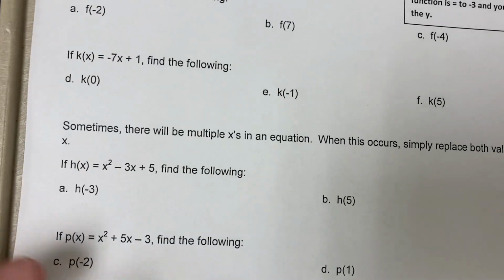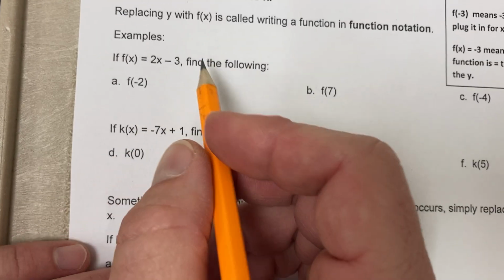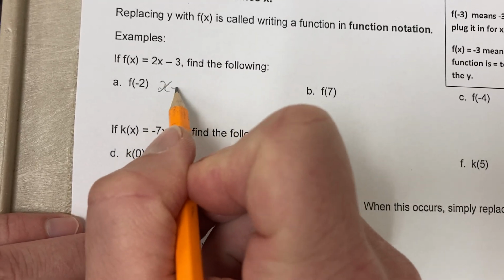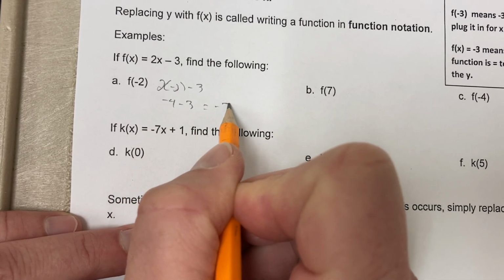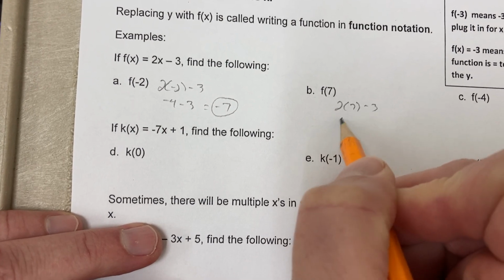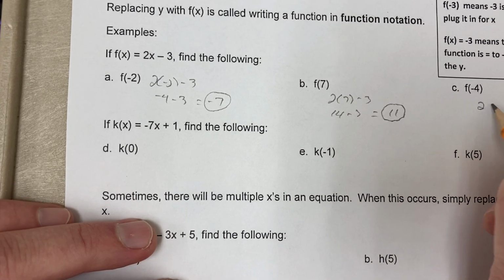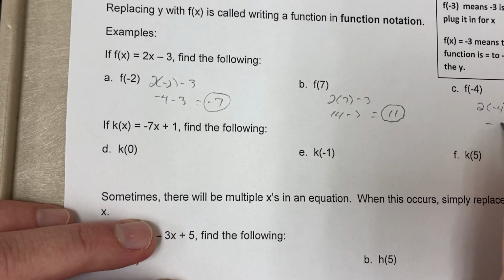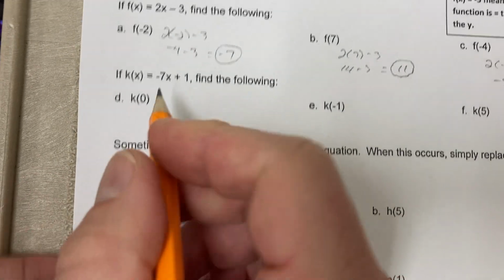Okay. All right. Then we get this worksheet here. And it gives us, again, some more information if you're curious. But for these, we're just plugging these in. So this is 2 times negative 2 minus 3. That's negative 4 minus 3, which is negative 7. This is 2 times 7 minus 3. 14 minus 3 equals 11. 2 times negative 4 minus 3 is negative 8 minus 3, which is negative 11. Okay, pretty simple. Same thing here.